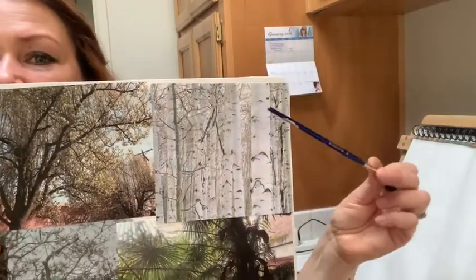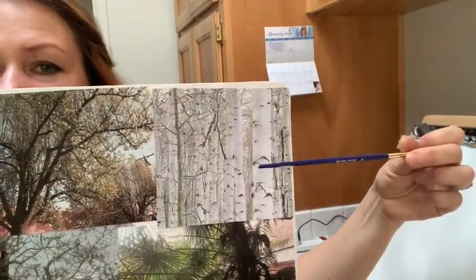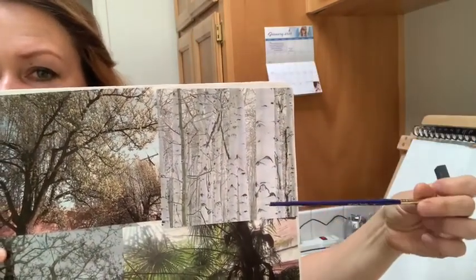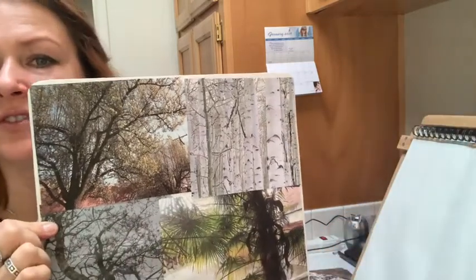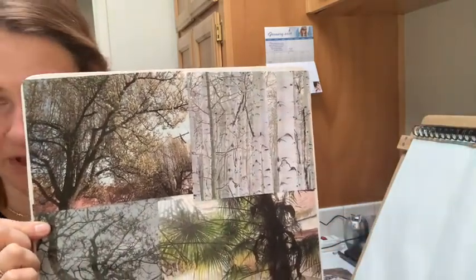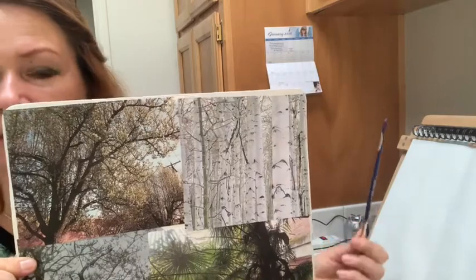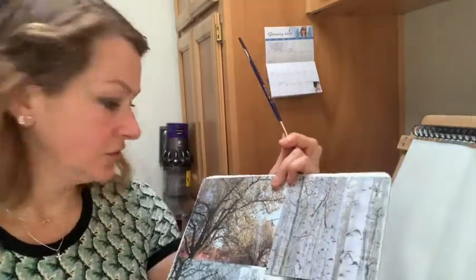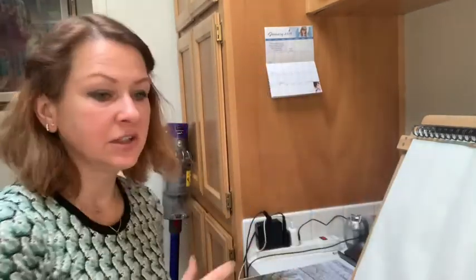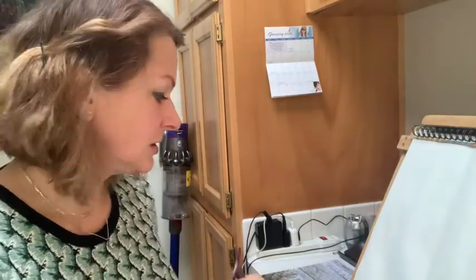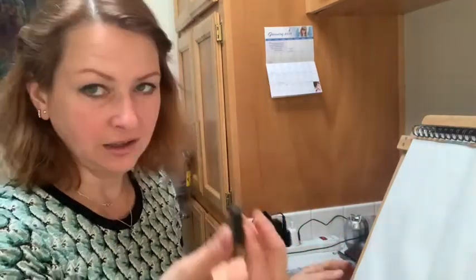And this is another interesting tree, probably an alder, and it has a white trunk. Most trunks are usually black or brown, and this is one tree that just has a lighter trunk.